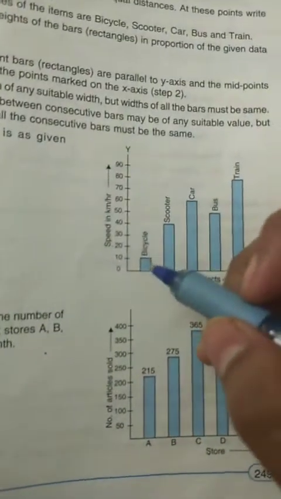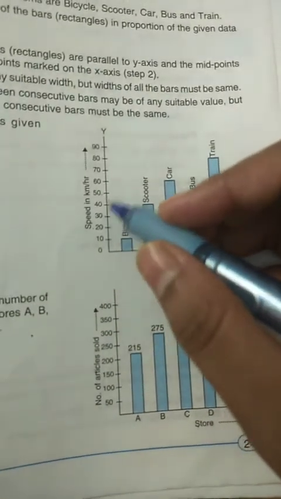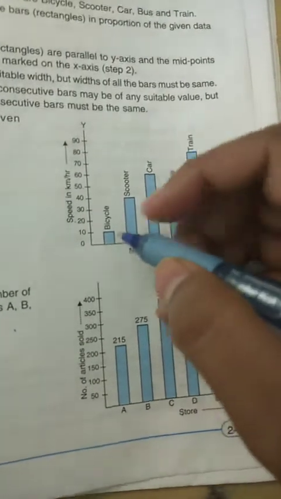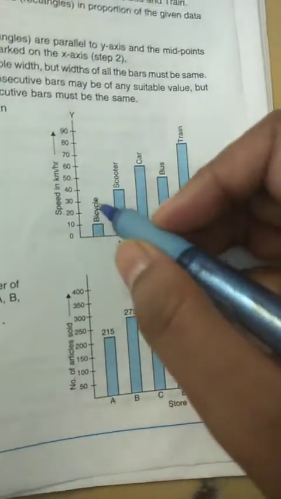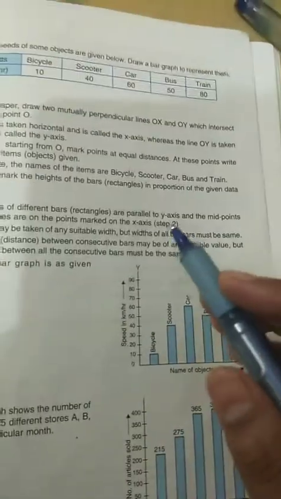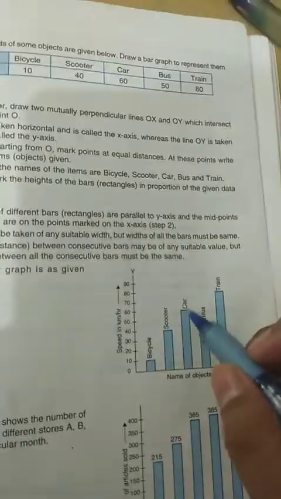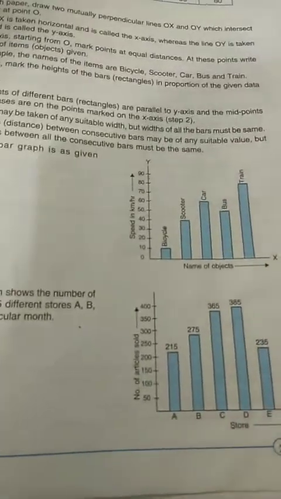Now here you can see bicycle. The speed of bicycle is 10, so they have taken the difference as 0 to 10, 10 to 20, then 30, 40, 50 like this. So you will have to draw this in a bar graph copy, so you can easily draw it. So 10 is for bicycle, so we will draw till 10 and write bicycle here. Then for scooter it is given as 40, so we will draw till 40. Then for car it is 60, so we will draw till 60. Then for bus it is 50, so we will draw till 50. And for train it is 80, so we will draw till 80. Suppose it is 85, so we will draw it here in the middle between 90 and 80. So this will be 85 then. So this way we draw the bar graph for the given representation.